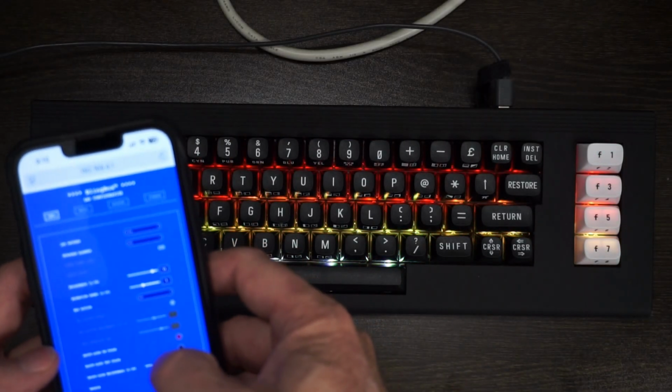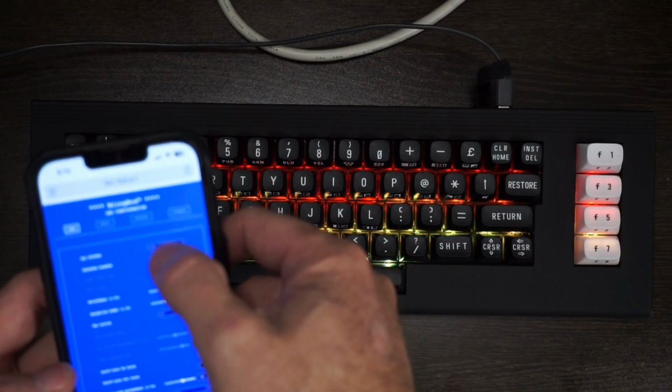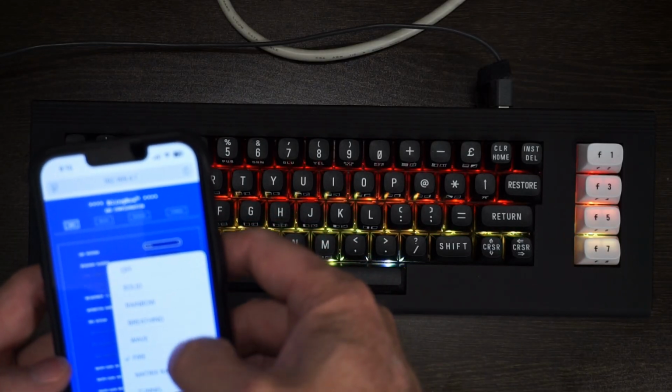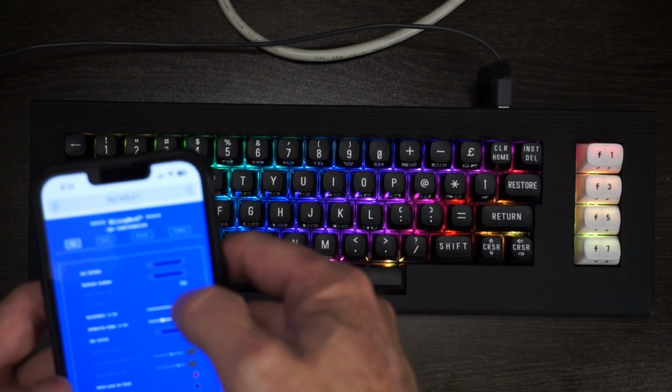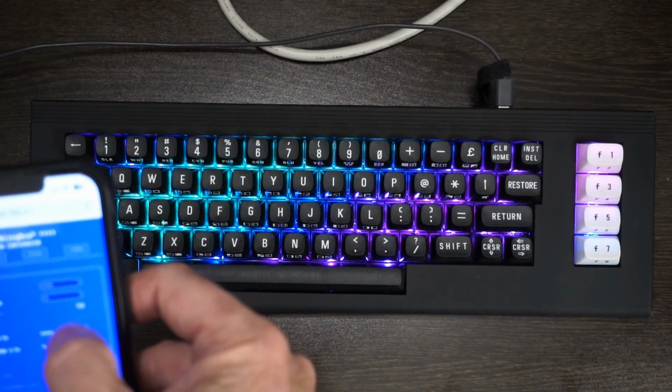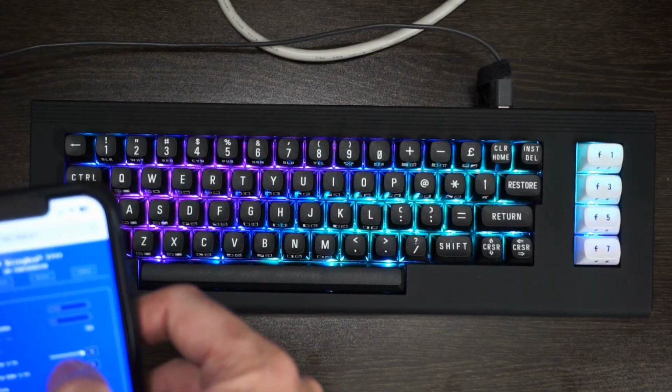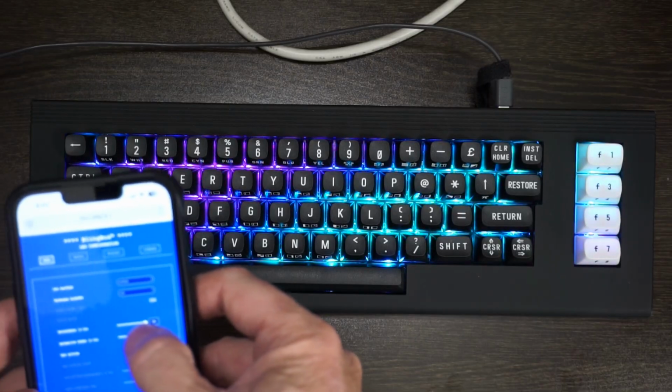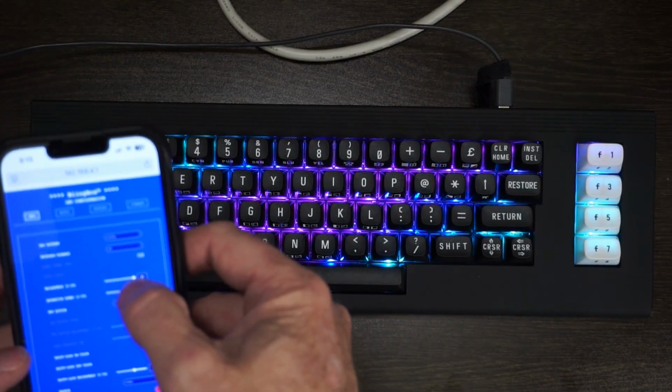We can set it to fire. Let's set it to, let's go to the outrun pattern actually. There's the outrun pattern. And then we're going to turn up the brightness. There we go. And we're going to turn up the speed of the animation, so you can see that it's in real time.